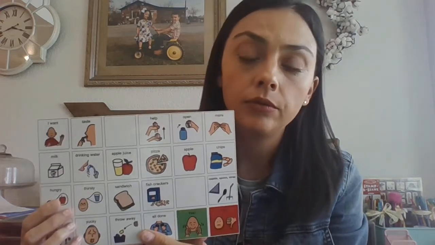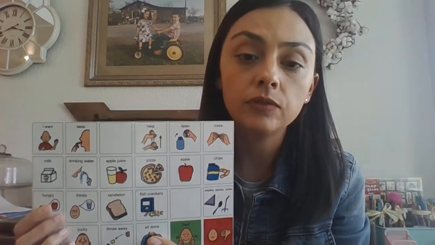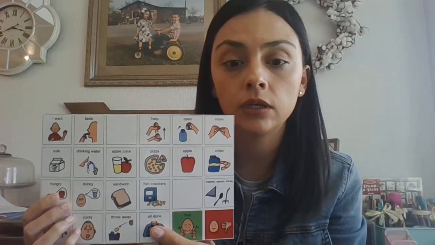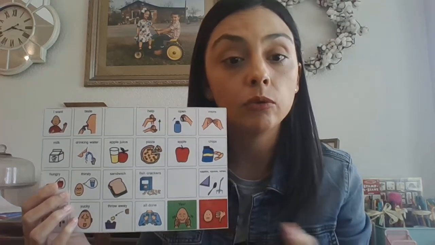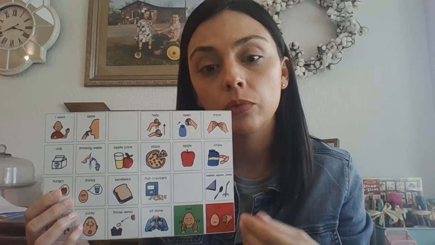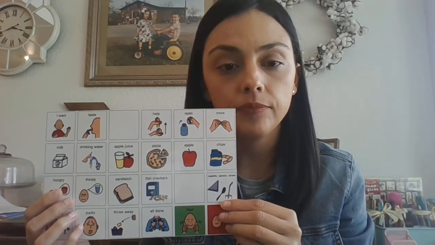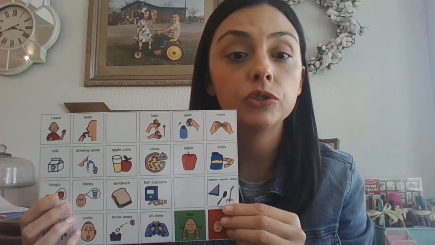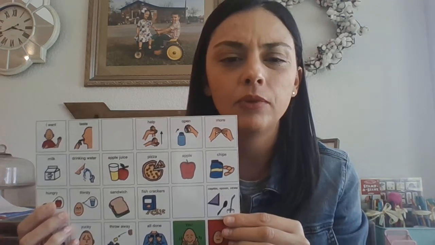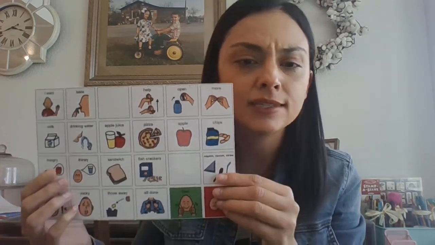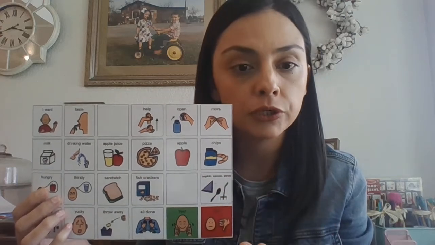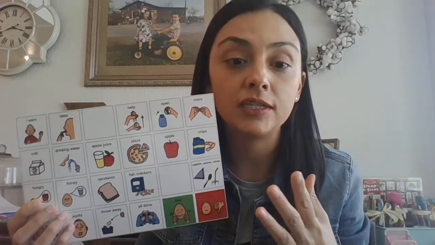This is just a really great use of communication to get your student familiar with it in the home setting. They're pretty familiar with it at school. And I think that this would be a great use during mealtimes and just kind of open up the opportunities, be a little bit flexible. Don't put so much pressure on yourself. Mealtime is kind of a busy time, so don't feel stressed over it.